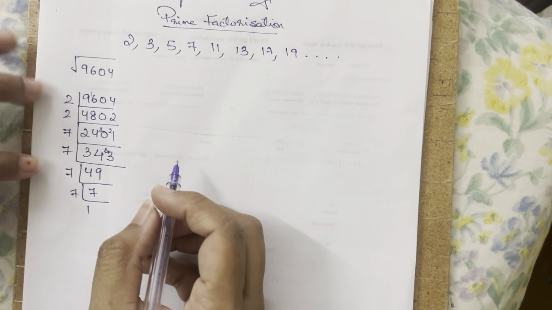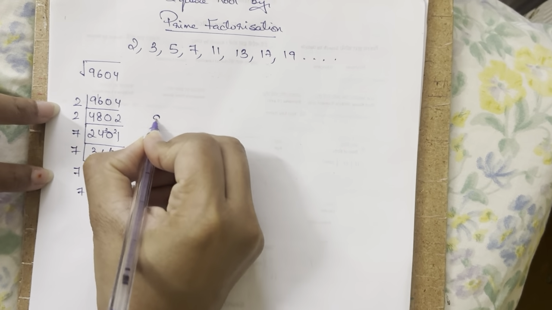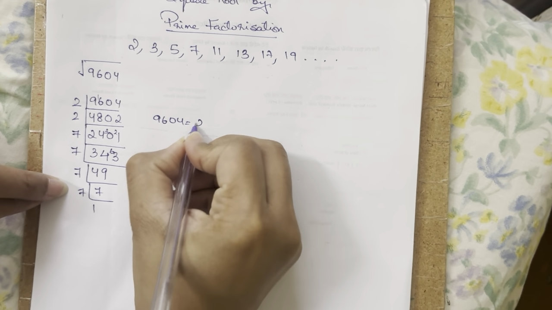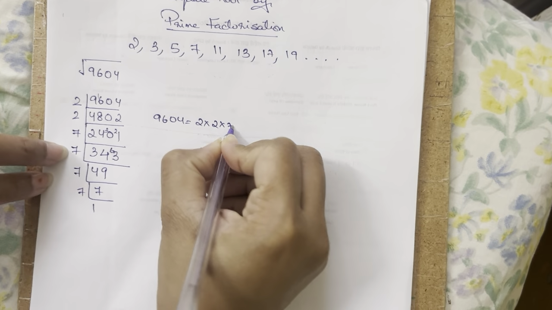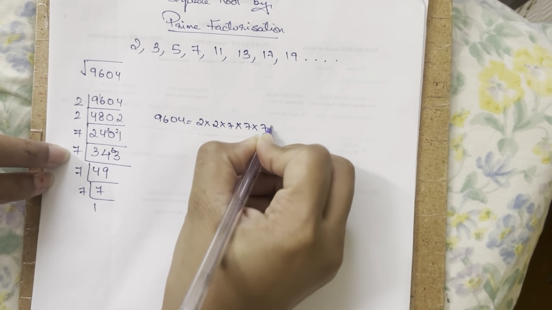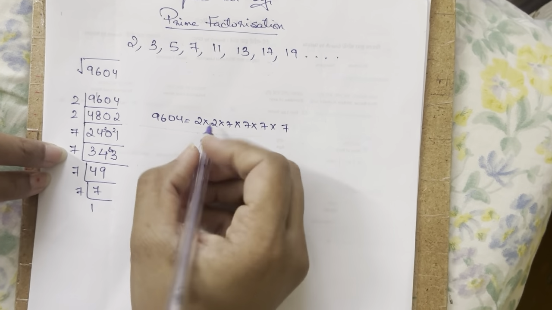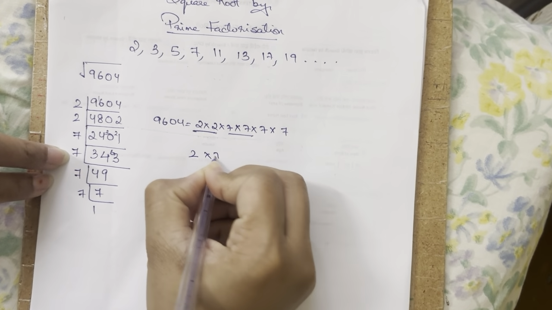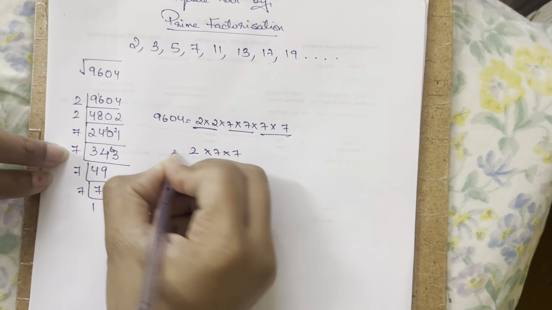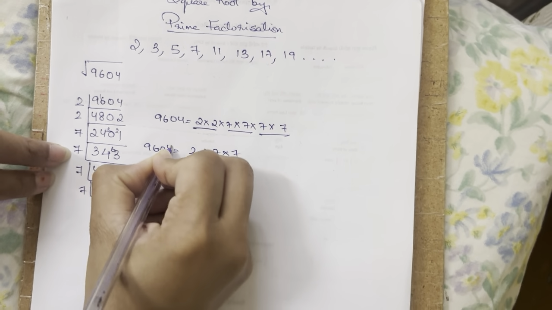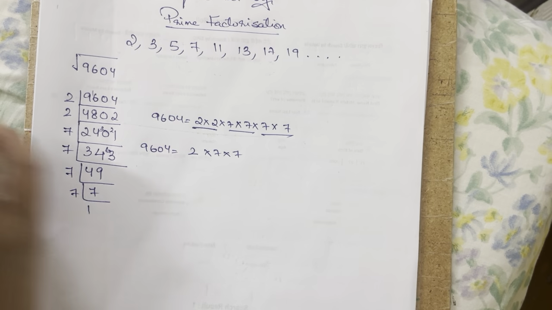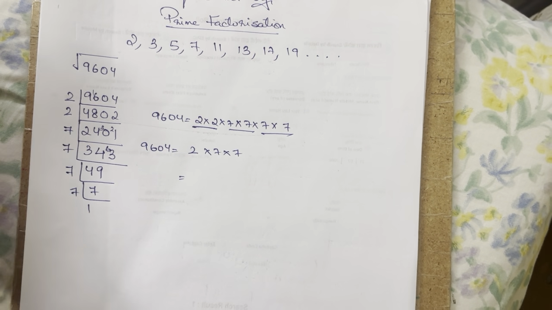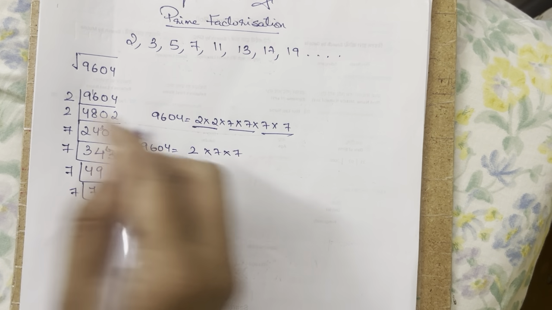So what do we do after we have got this? We usually write the 9604 number and write all the factors that we have got: 2 times 2 times 7 times 7 times 7 times 7. Then you pair them and write each pair once: 2 times 7 times 7. So 2 times 7 is 14, 14 times 7 is 98. Equivalently, 49 times 2 is 98.